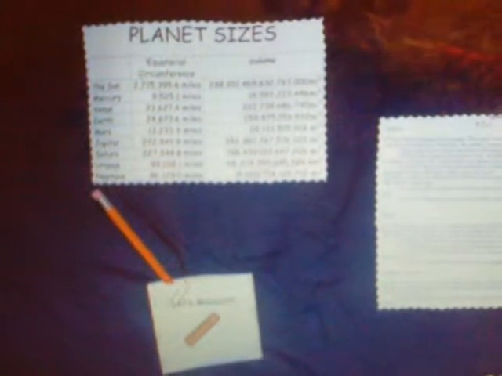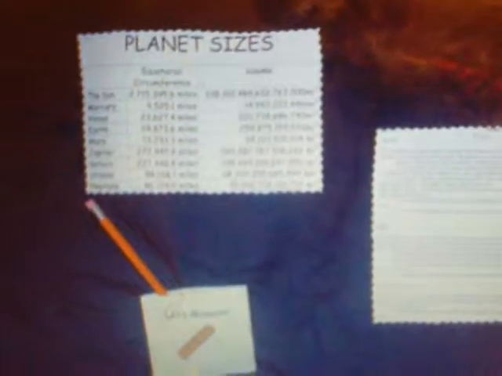Here are the TEKS for my science board. Another activity I have planned for my board is planet sizes. As you can see here, we have different things to measure with. I use a pencil eraser, a paper clip, and a toothpick, which they will measure the models of the planets with and compare it to this size chart here. We have the sizes of each planet, and again we will measure the planet of the day each day.